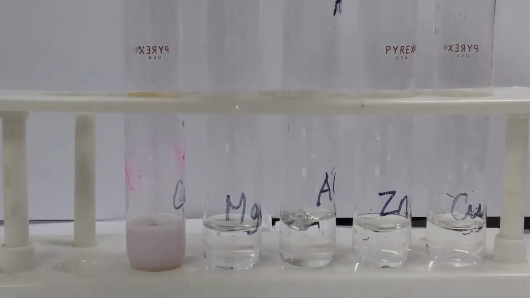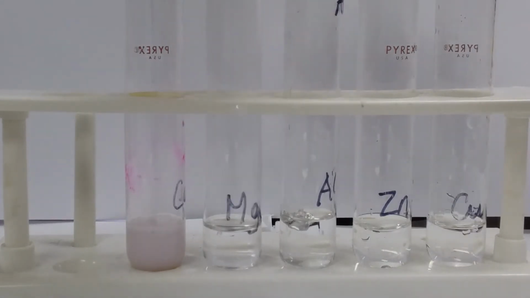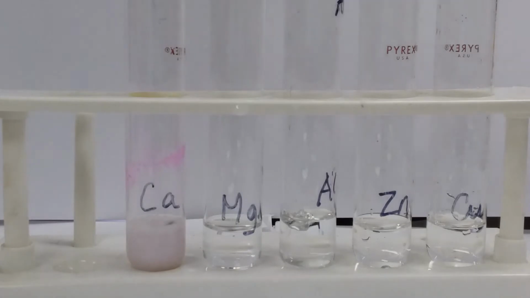So we can see that the only test tube in which something is really happening is the test tube with the calcium and the distilled water.